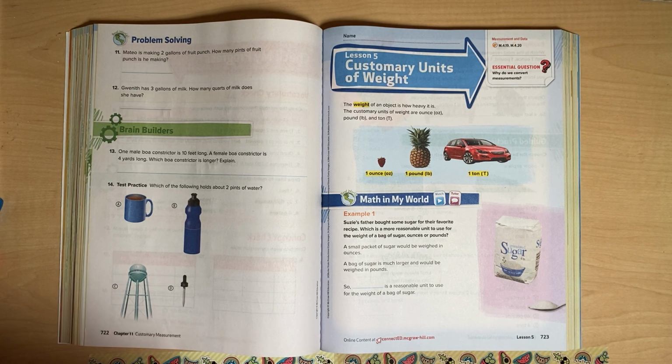Now, like, what's the word I'm looking for? Capacity. Ounces are in capacity as well, but there's a difference because capacity measures in fluid ounces and weight measures in just plain old ounces. And then you'll see as we go through this lesson.